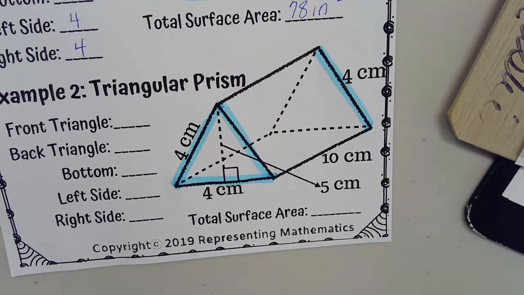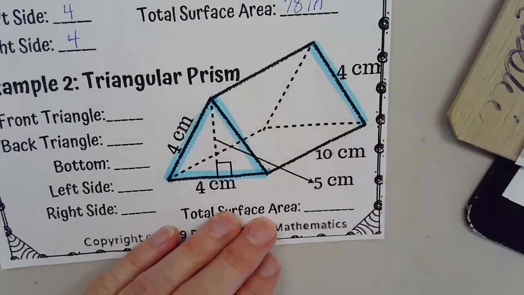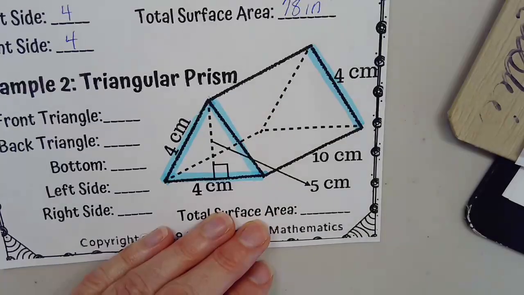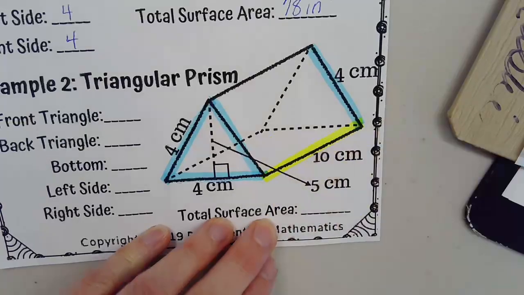All right, what else do we notice? Do we have any other measurements? Killian? 10. What's 10? That's a part of the what? Is that part of my triangle? What shape is that a part of? What does that shape look like? 4 sides, it's a rectangle. So I'm going to highlight that, which is 10.